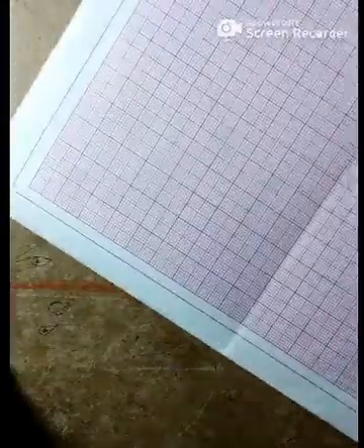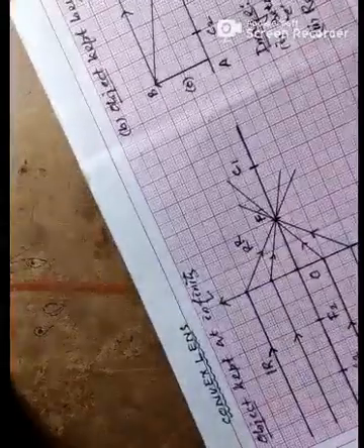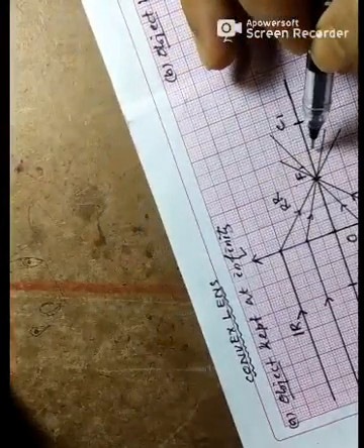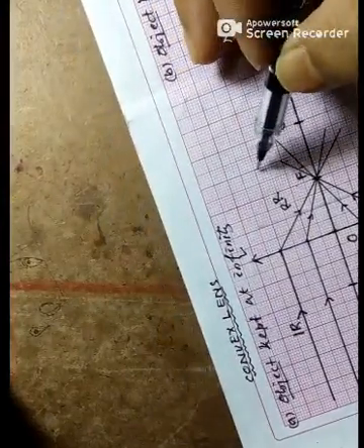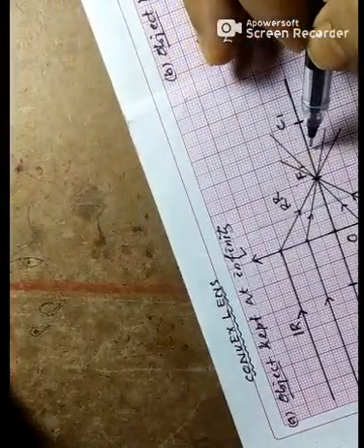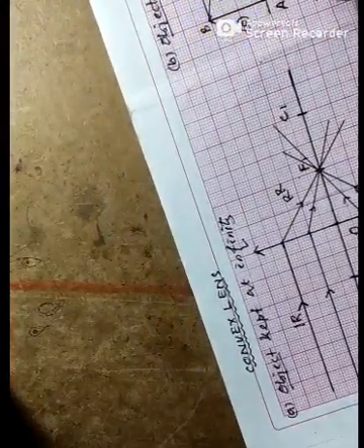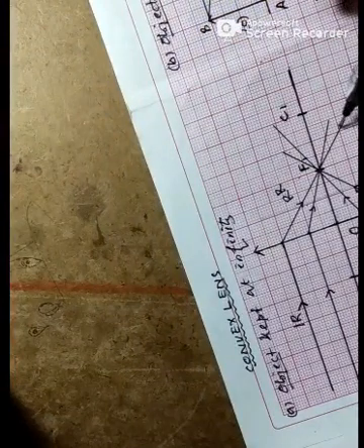So let us draw the lines first. Where the principal axis we have drawn, from the top let us calculate 1, 2, 3, fourth point. And from down 1, 2, 3, 4, 5.